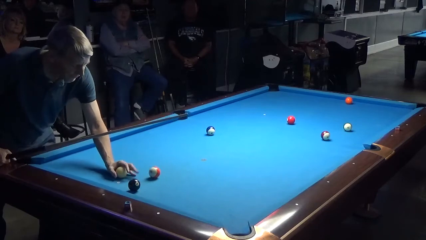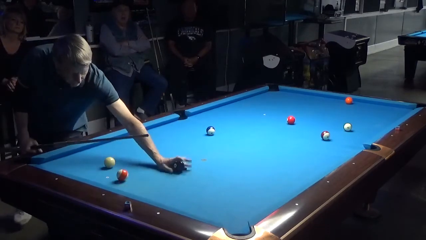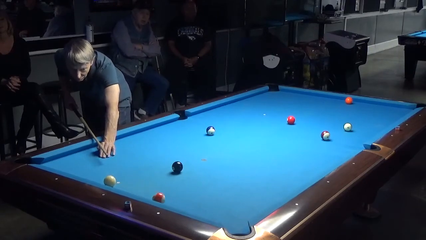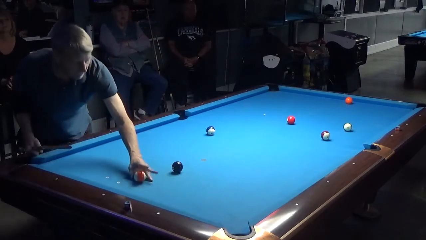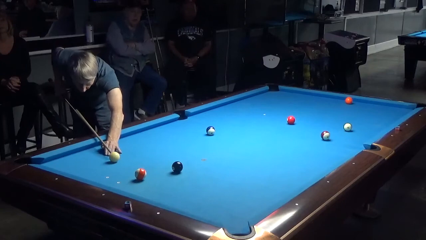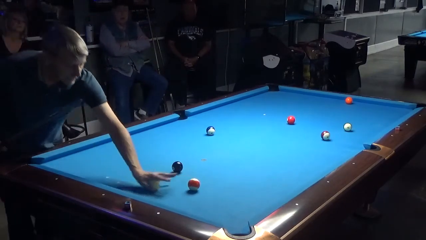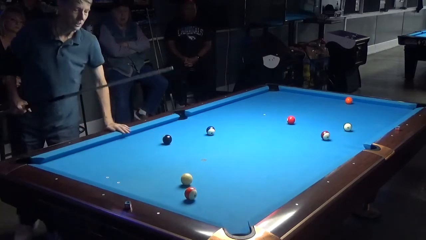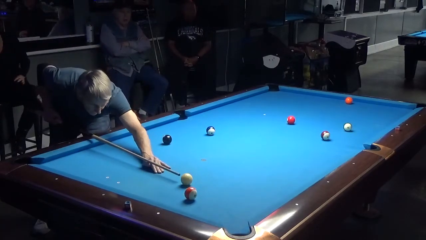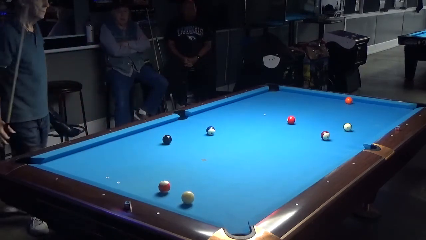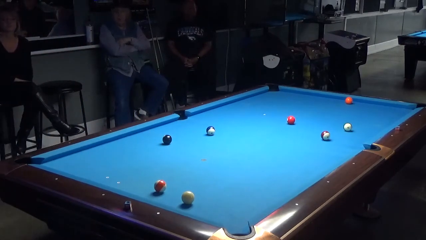So this would be a legal shot if I did this, because my 13 hit the rail. This would be a legal shot if my cue ball hits the rail like that after contact. This would not be a legal shot if I did this, because I did not hit a rail after contact.